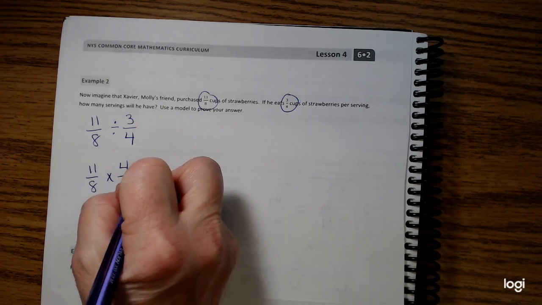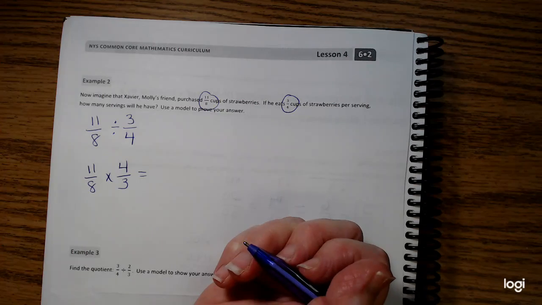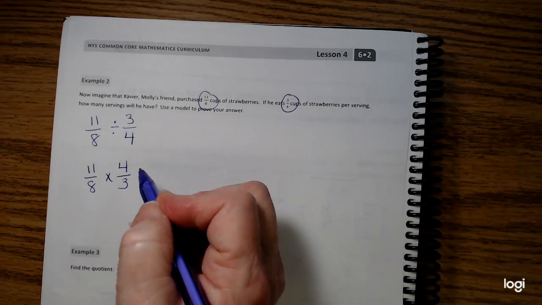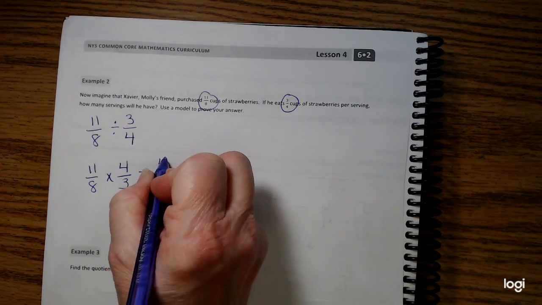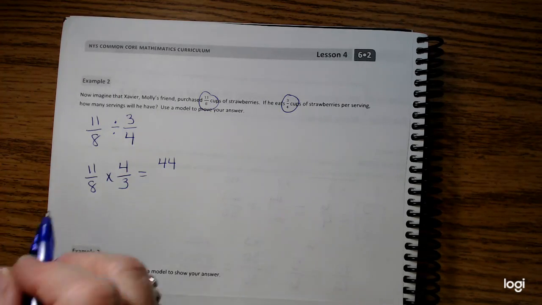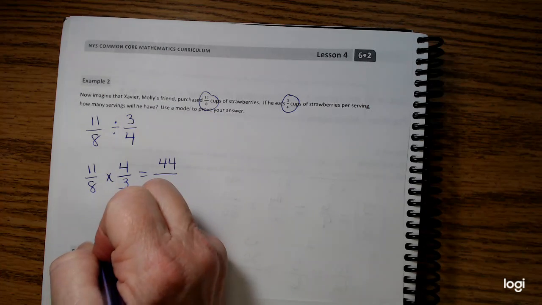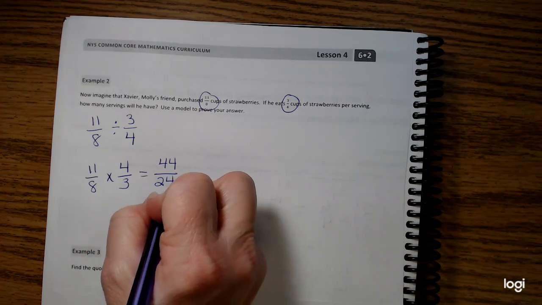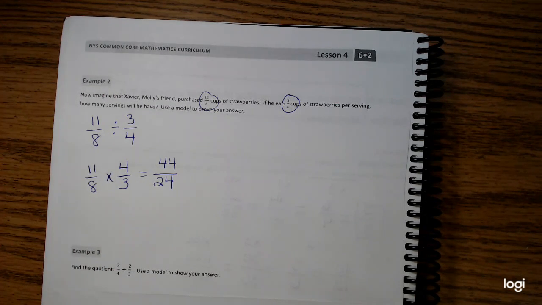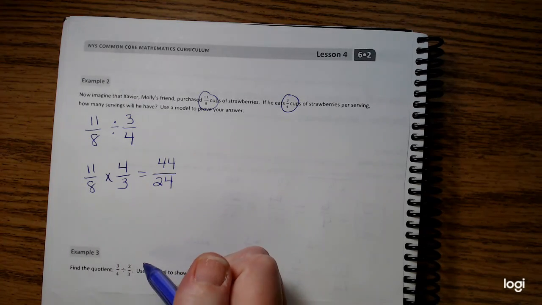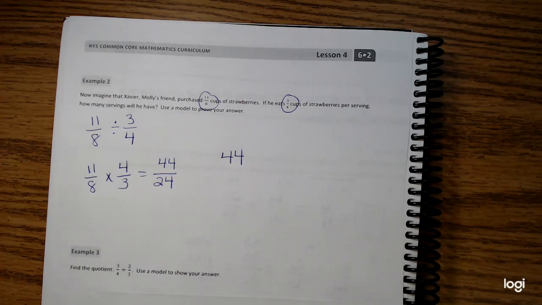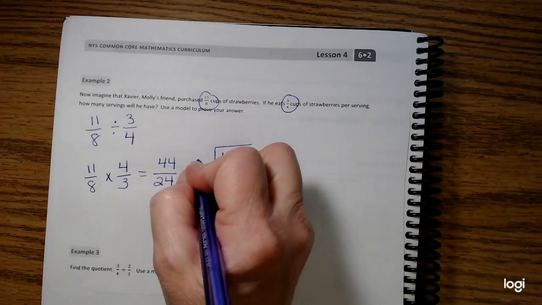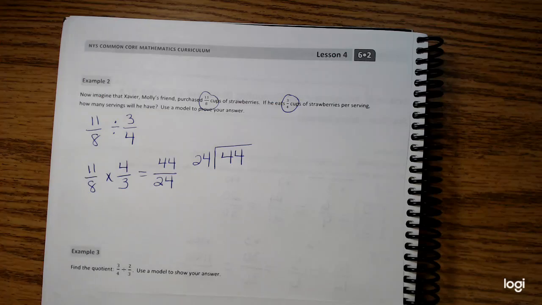If I multiply, oh, I can't do any canceling, can I? There's no numbers that are similar on the top and the bottom. So we're going to multiply 11 times 4 and get 44. And 8 times 3 is 24. Oh, I heard correctly. This is a top-heavy fraction. That means we need to do 44 divided by 24.